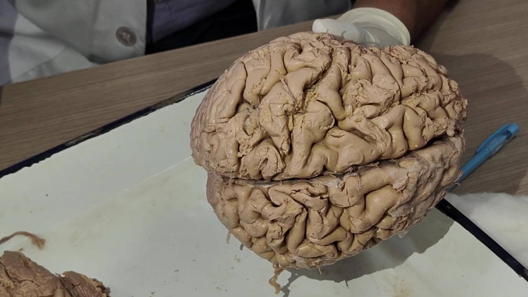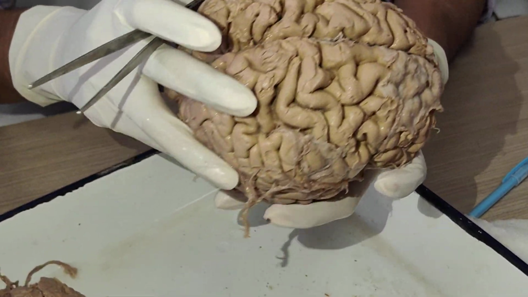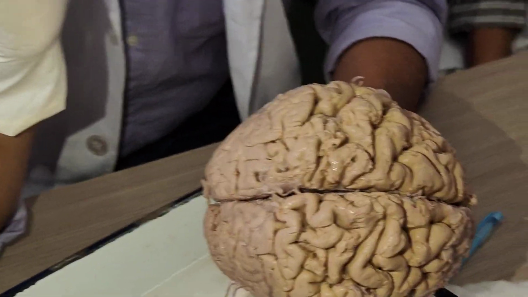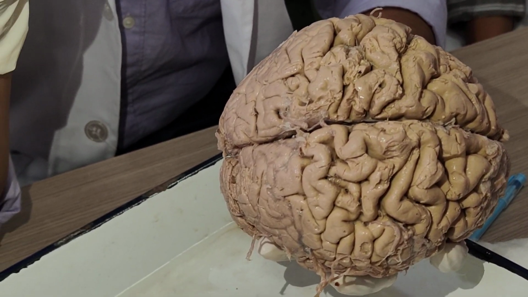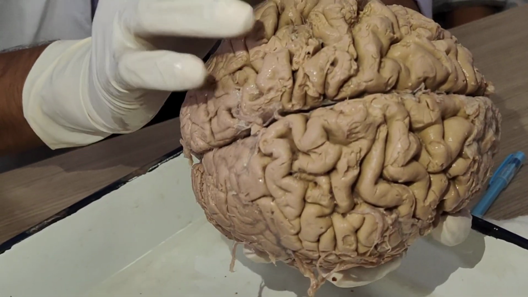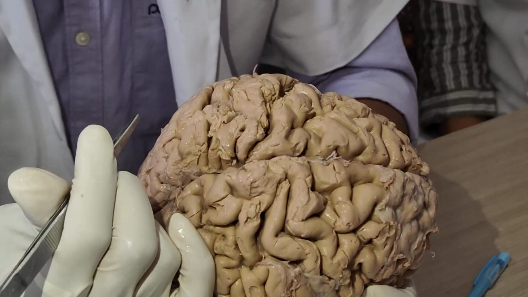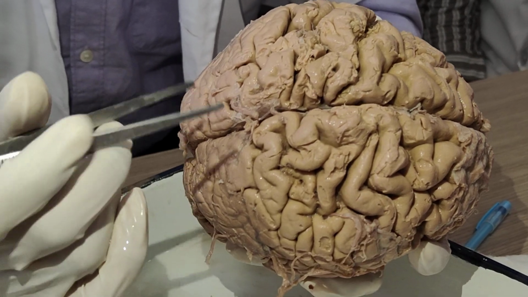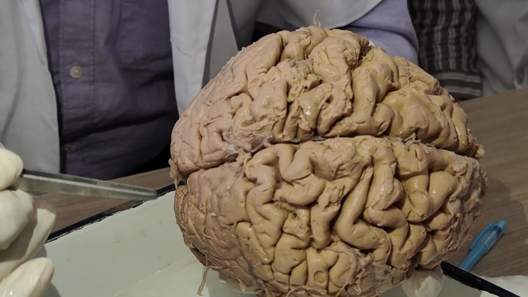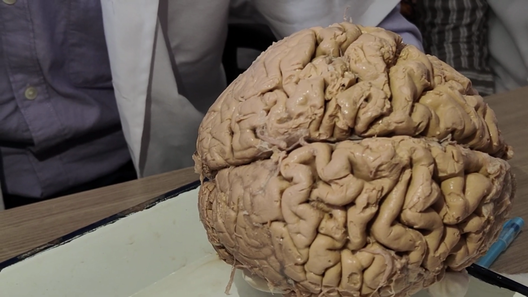Clear? Okay. Now let's come to the parietal lobe. Who can tell me the boundaries of the parietal lobe? How do we divide the cerebrum into lobes? Anteriorly the central sulcus, and posteriorly the parieto-occipital sulcus. Posteriorly the parieto-occipital sulcus, not so? Marginal line, imaginary lines.